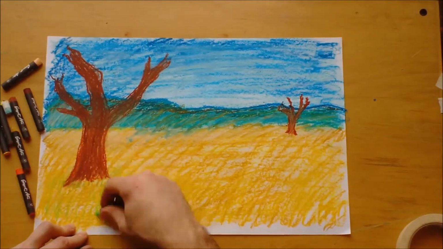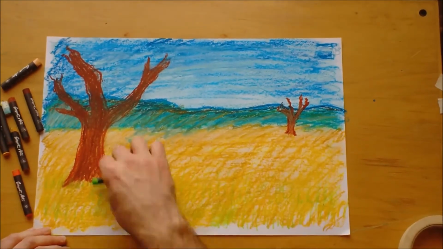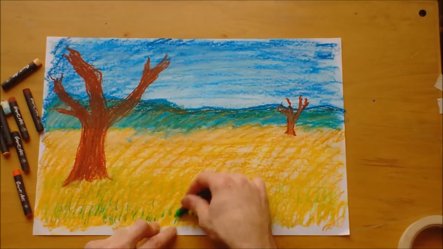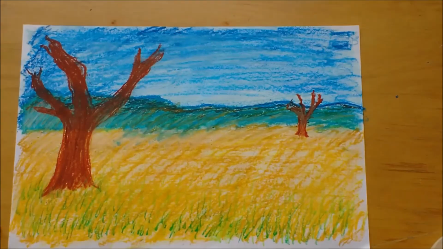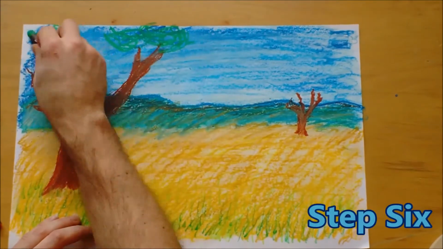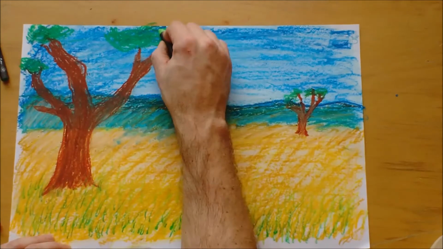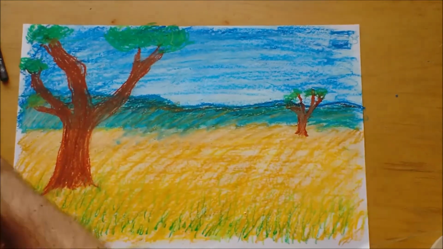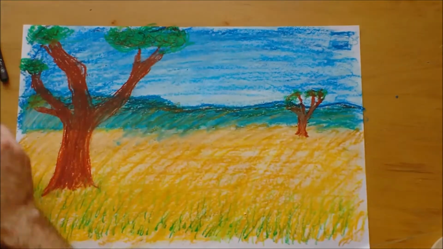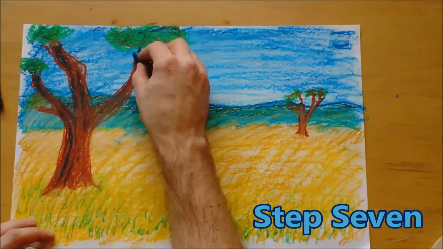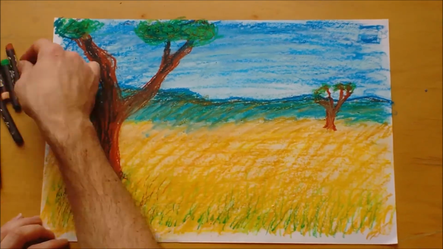I've drawn two trees here just to remind you that things that are farther away should be a little smaller. Things in the foreground and that are closer to the viewer should be larger. They should also have a little bit more detail too. I've made acacia trees, so I'm going to use two types of green, some yellow for highlight, and I'm going to use the complementary color to green, or the opposite color, which is red, for shadows and texture in the foreground tree. I'm paying more attention to the tree in the front because it's closer to the viewer.